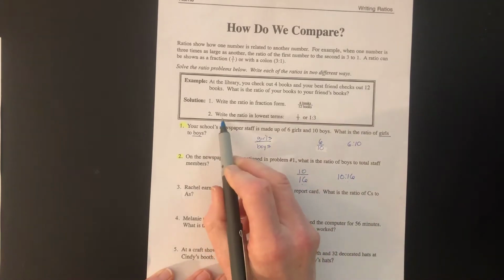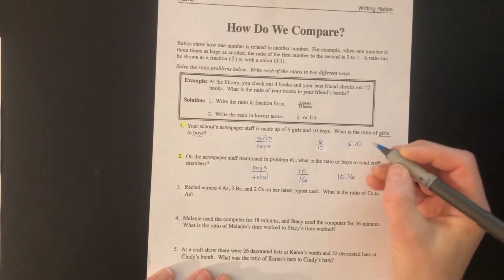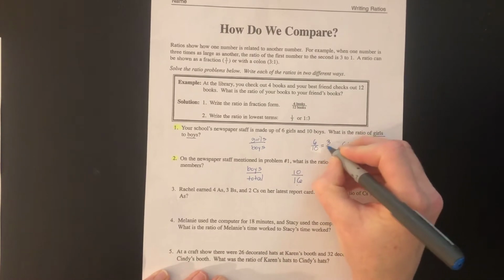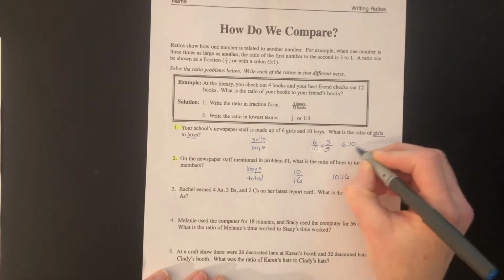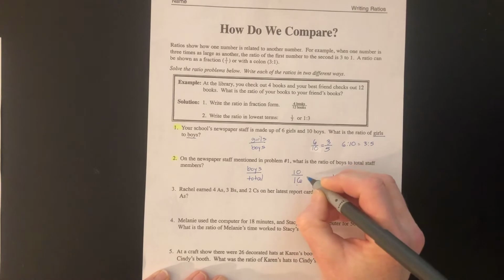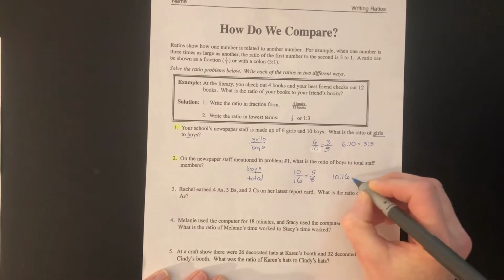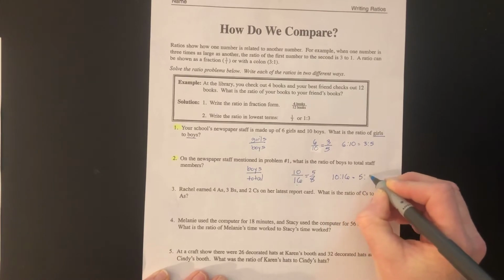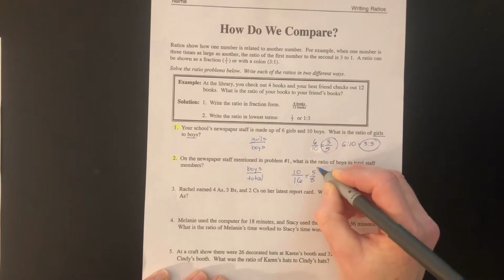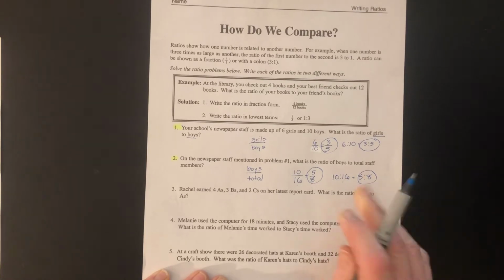It does say to write the ratio in lowest terms. So what we'll do is go back and reduce these. So 6 to 10 would become 3 to 5. This would be 3 to 5. 10 to 16, you reduce by 2, would be 5/8. Or this would be 5 to 8. So I'm going to circle my final answers. Remember, you don't have to have it both ways.